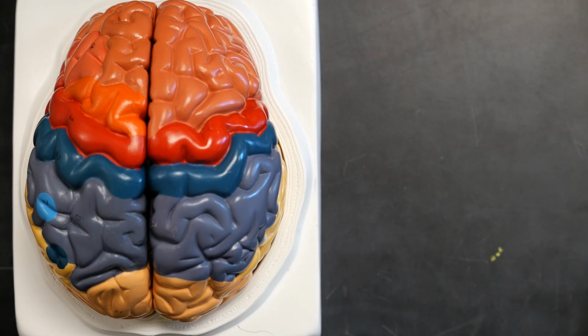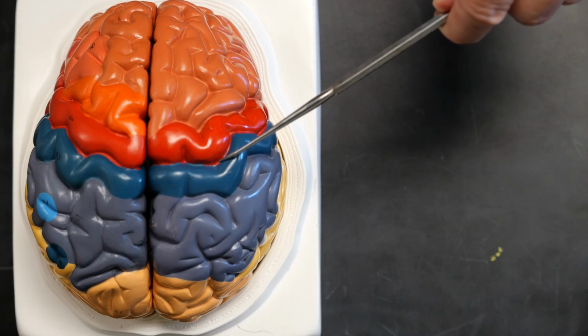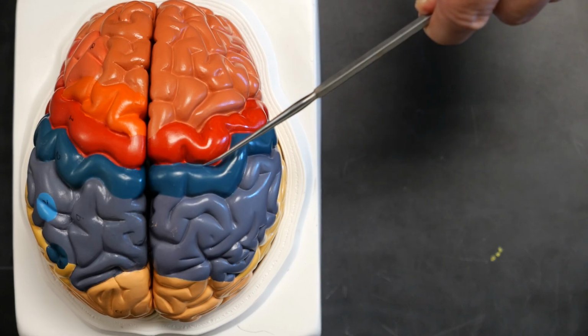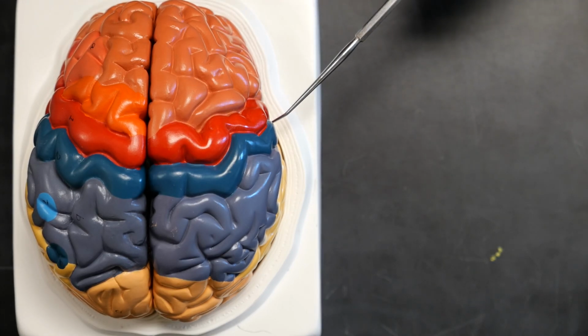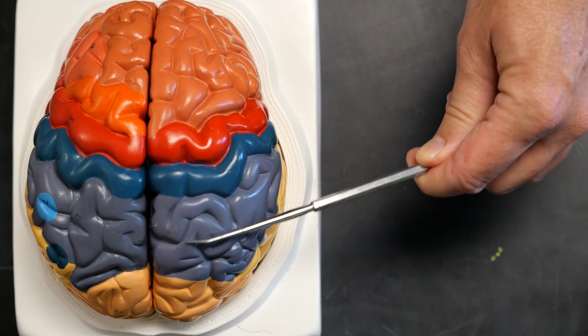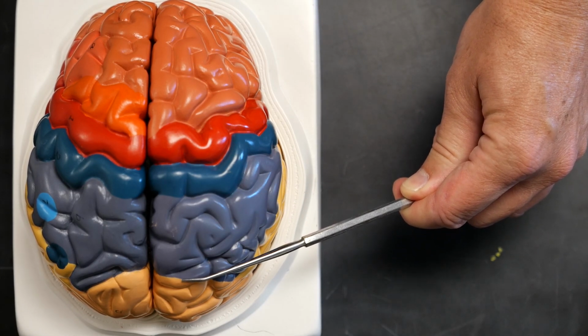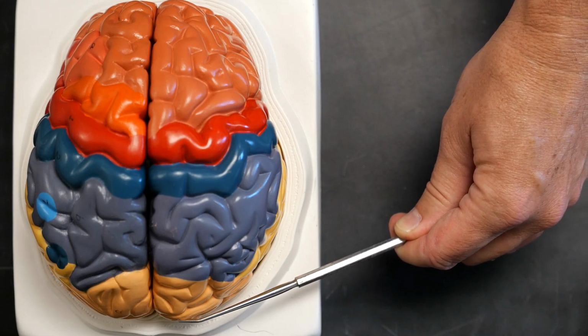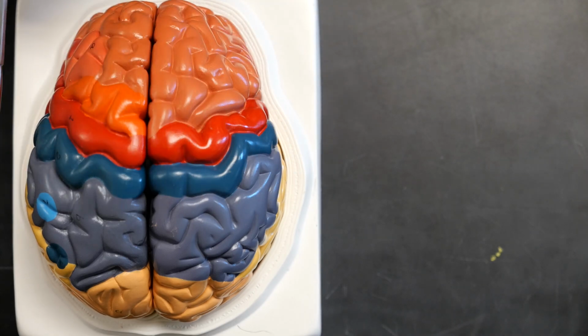The brain. I'm going to start off with the brain that is the ones with the different colors, so you can see the different parts. You can see that there's a dark red and a dark blue. Here's the central sulcus between the dark red and the dark blue. The red in the front is the frontal lobe. The blue in the back is the parietal lobe. Then here you would have the occipital lobe. And on the sides, you can't really make it out yet, is the temporal lobe.